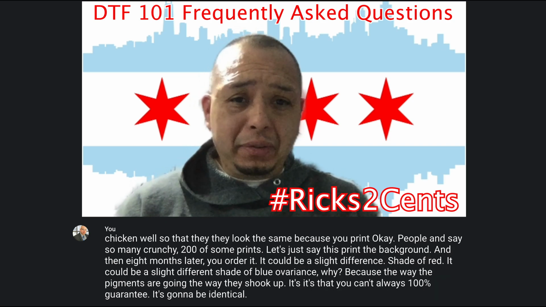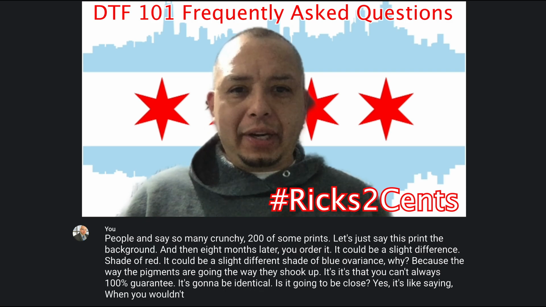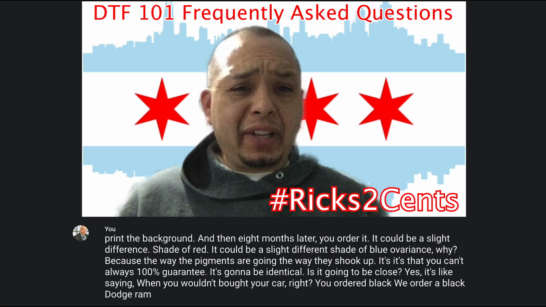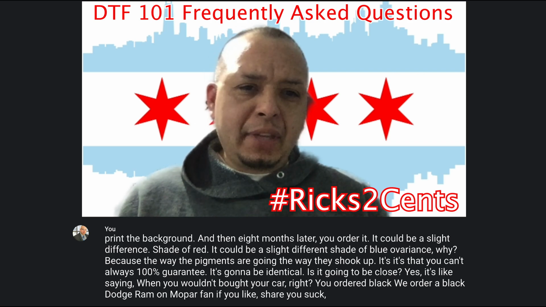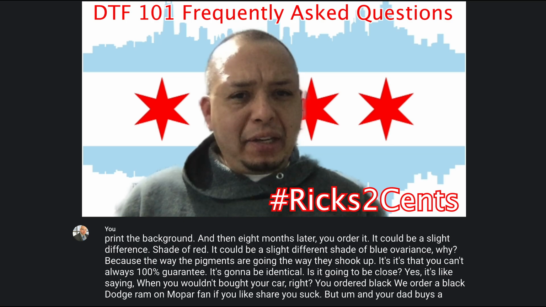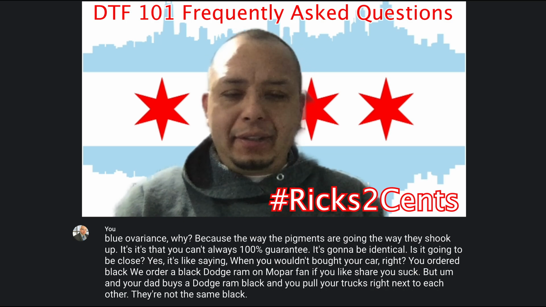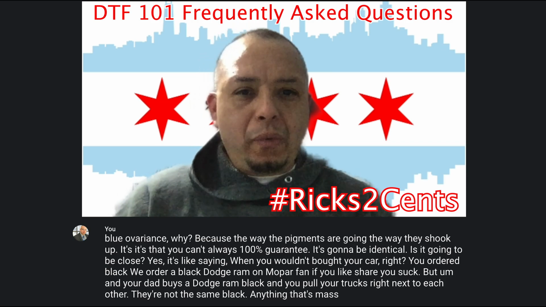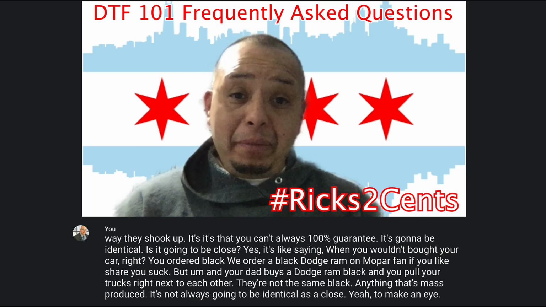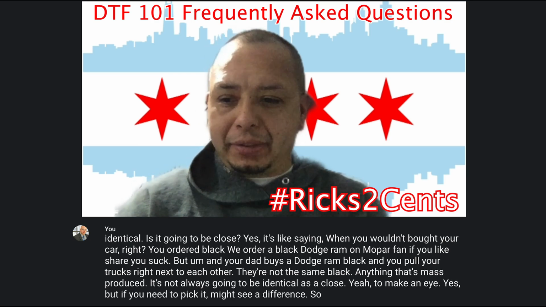Is it going to be close? Yes. It's like when you went and bought your car, right? You ordered black. You ordered a black Dodge Ram. I'm a Mopar fan. If you like Chevy, you suck. But your dad buys a black Dodge Ram, and you pull your trucks right next to each other, and they're not the same black. Anything that's mass produced is not always going to be identical. Is it close? Yeah, to the naked eye, yes. But if you nitpick it, you might see a difference. So that's something to keep in mind too.